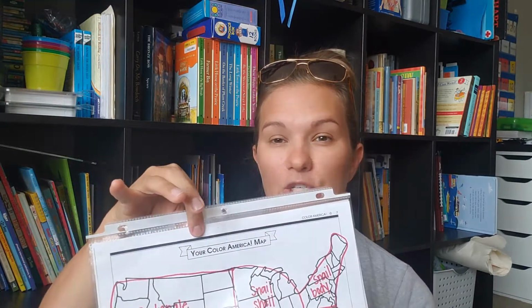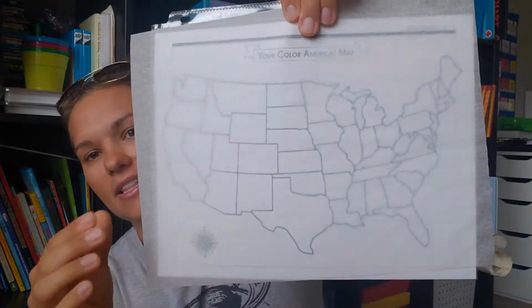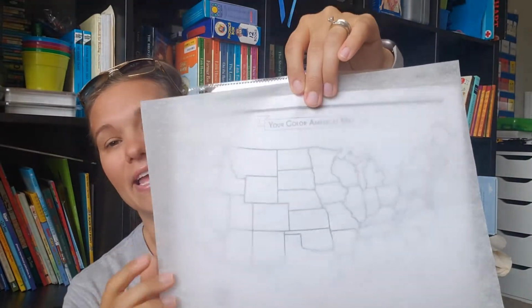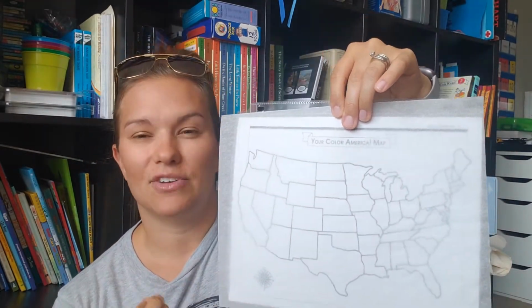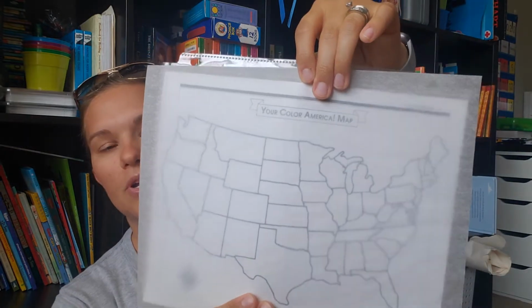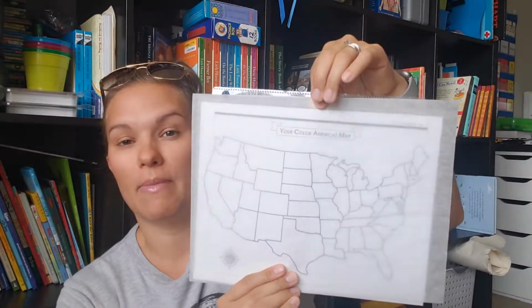Another idea, if you don't want to use a page protector, is that you can always buy tracing paper. The tracing paper shows through really well on the maps or whatever you're using. So you can always, see, there's my tracing paper on top of it. If you would like them to do a little bit of work with a pencil instead of a dry erase marker, you can always put the tracing paper over your map as well.